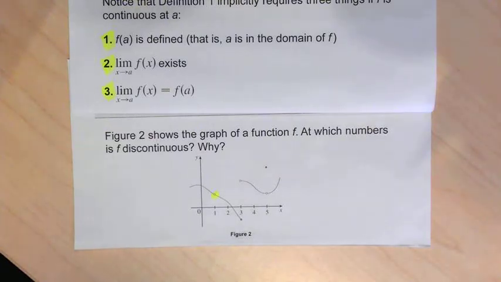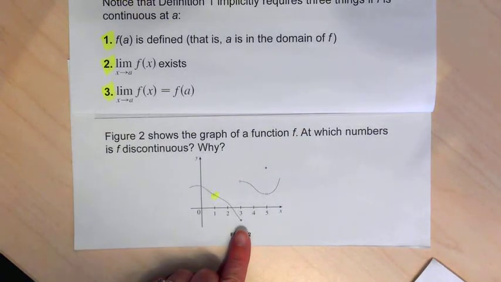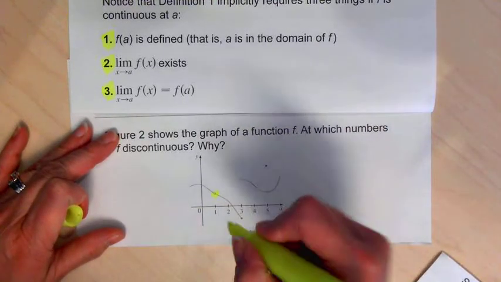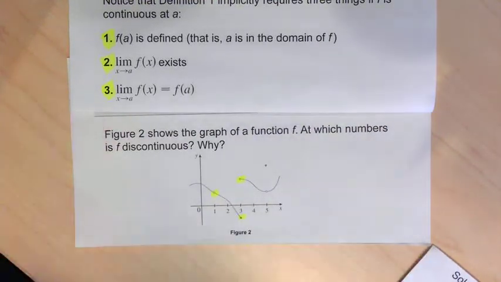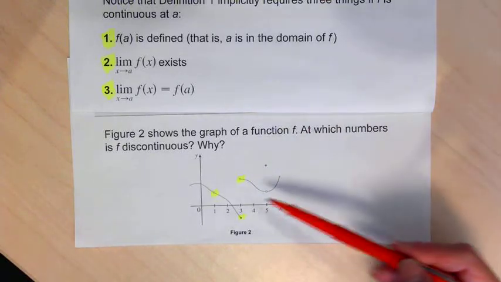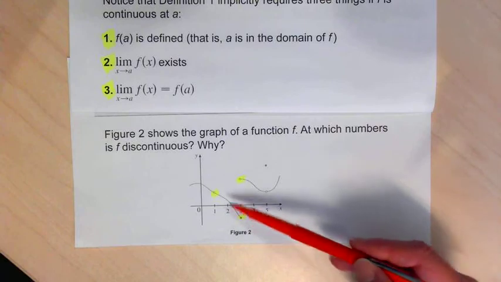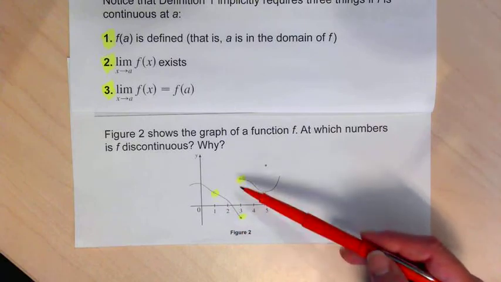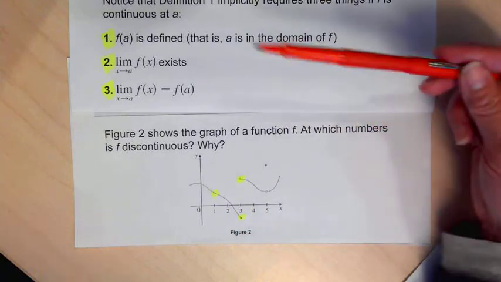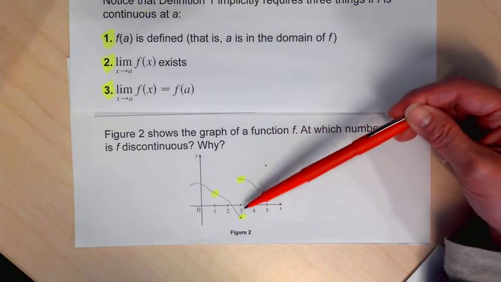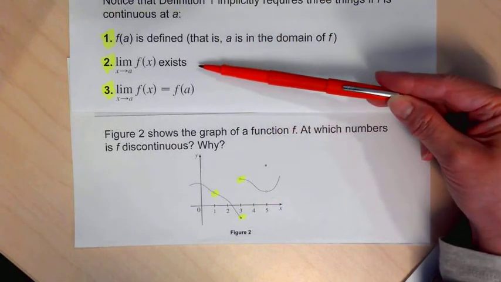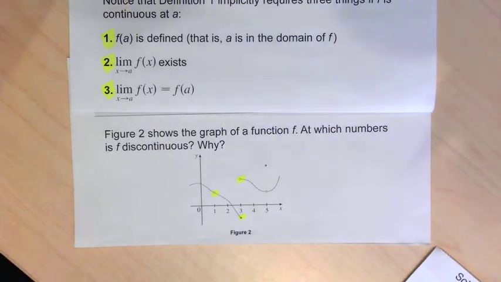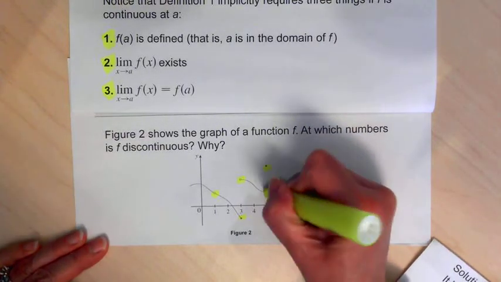We're not continuous at 3. When a equals 3, it's not continuous because f of 3 exists, but the limit doesn't exist. Notice that the limit from the right and the limit from the left have two different values. So in this case, for a equal 3, the limit doesn't exist. And then we have a third example of a discontinuity.